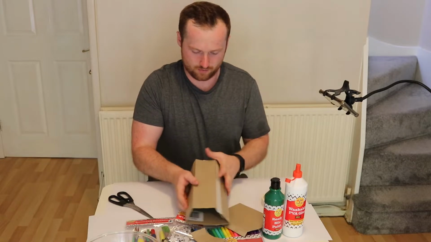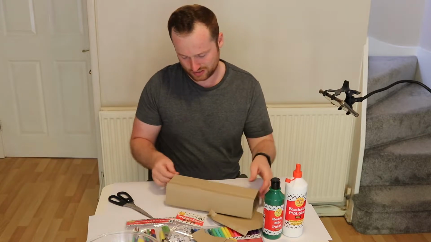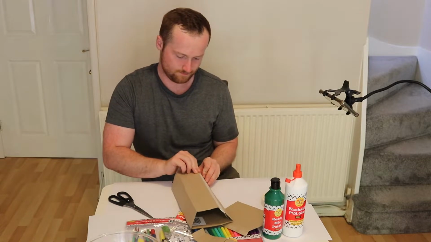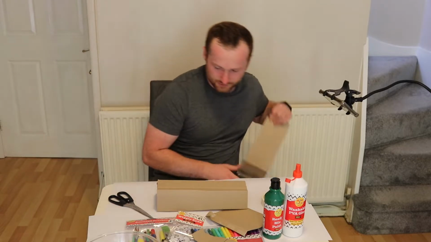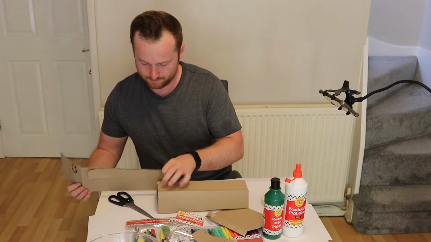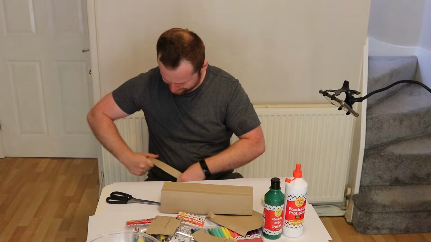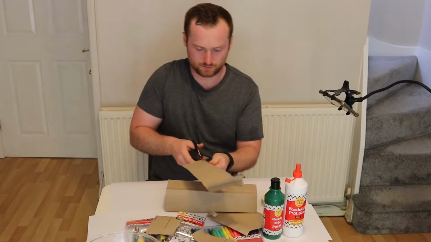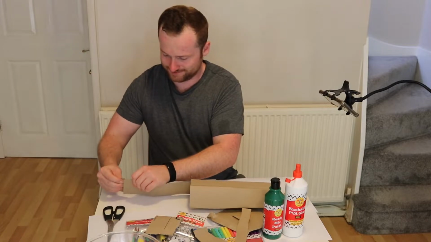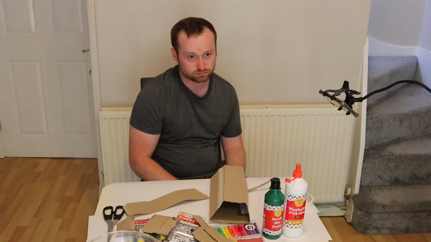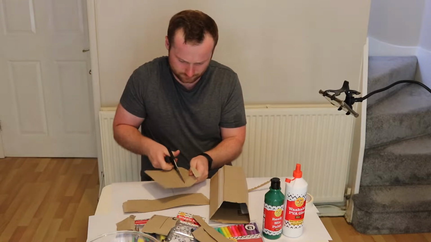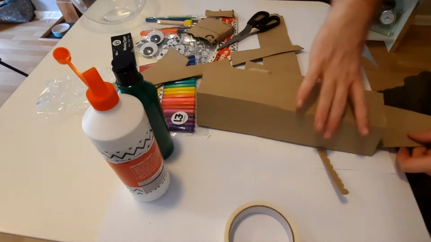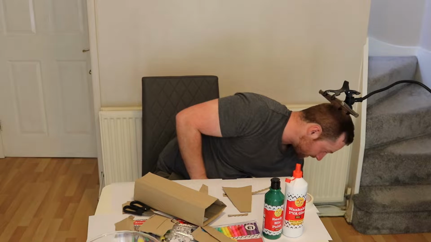That's officially the main body of our croc, looking quite long. So I'm thinking I want to try and maybe make that. So I've used quite a lot already. Oops. I am running out of cardboard quickly.